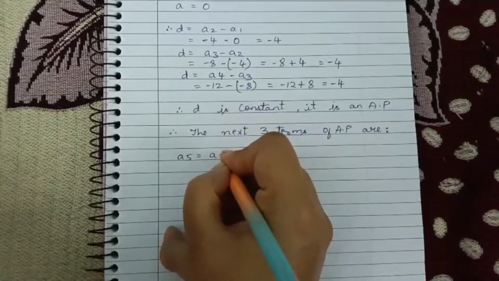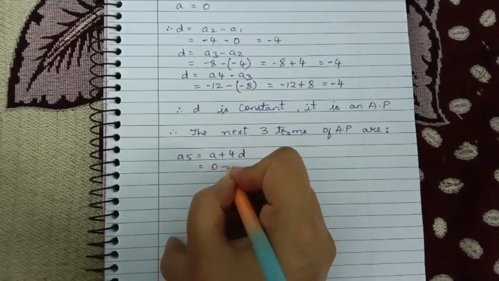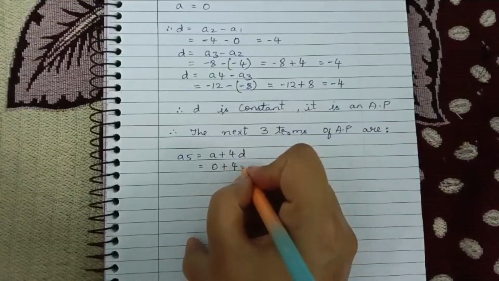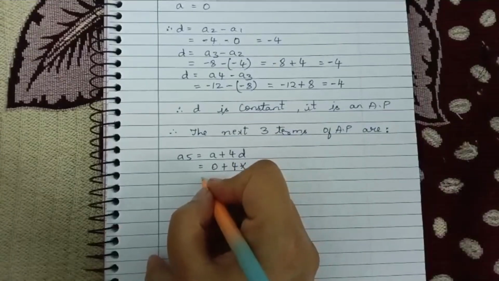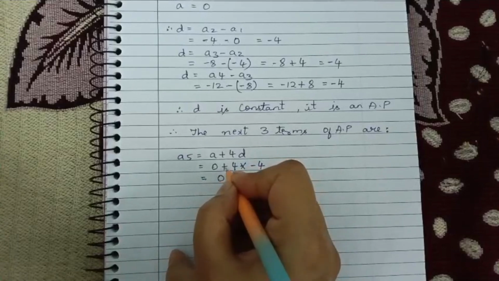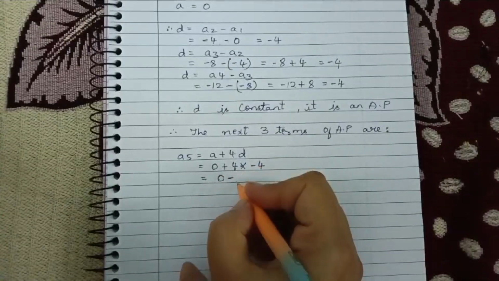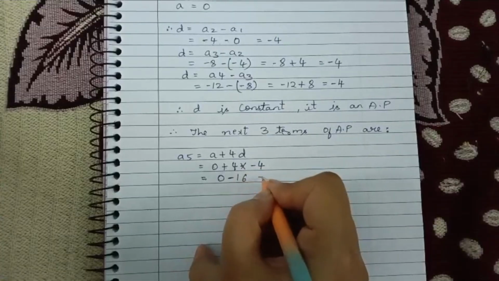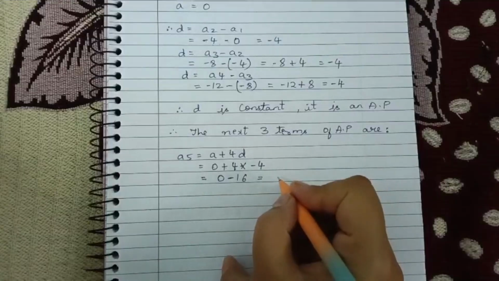A5 is equal to A plus 4D. A is 0 plus 4 into D value is minus 4. 0 plus into minus is minus. 4 4s are 16. 0 minus 16 is 16.